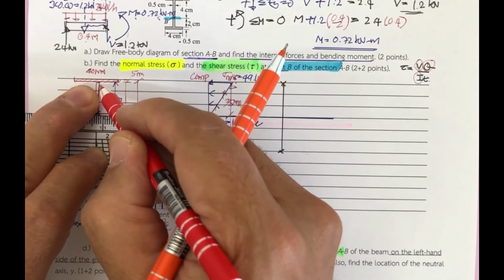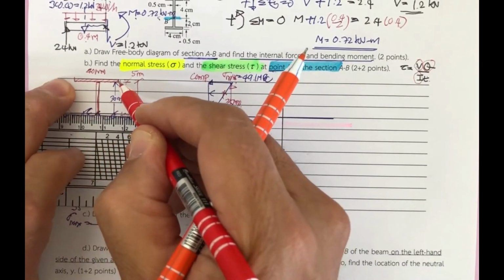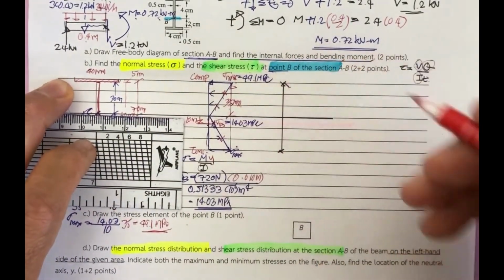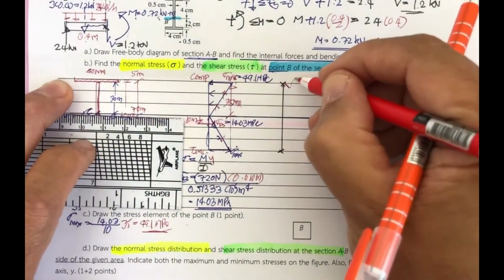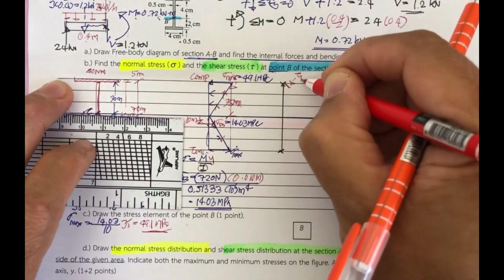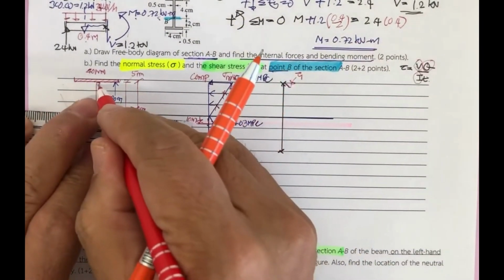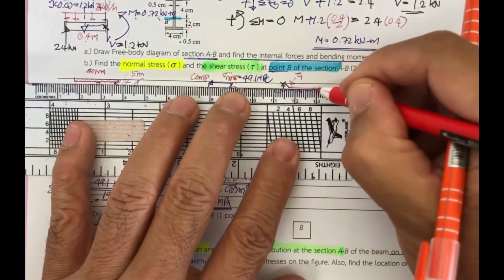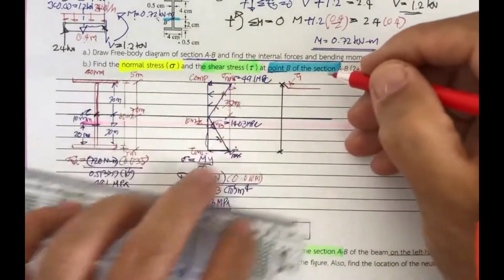If you divide by the flange width, the value is going to be small. Let's say this is tau 1. And when you divide by the width of the web, this value is going to get larger.